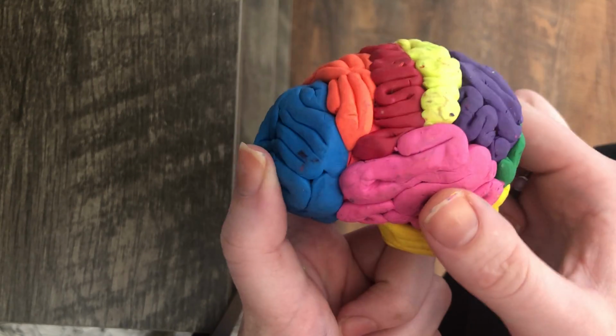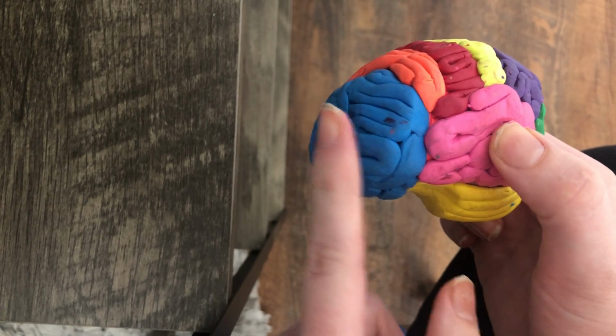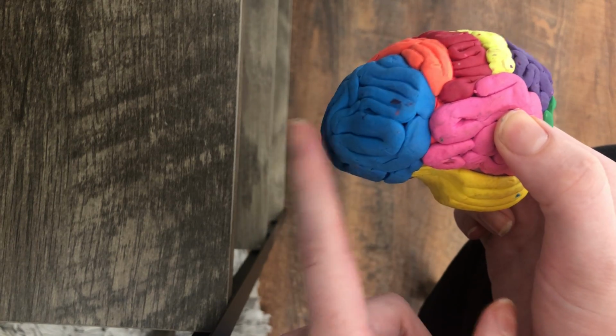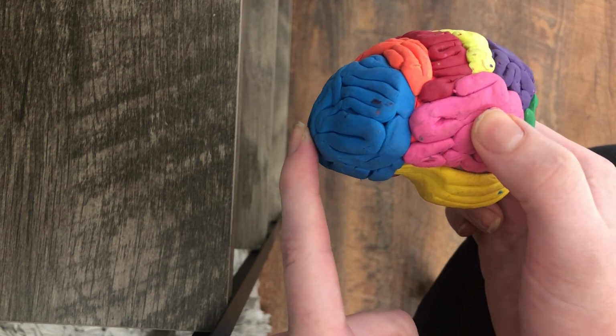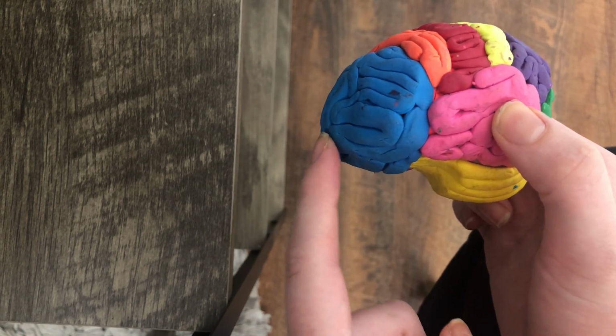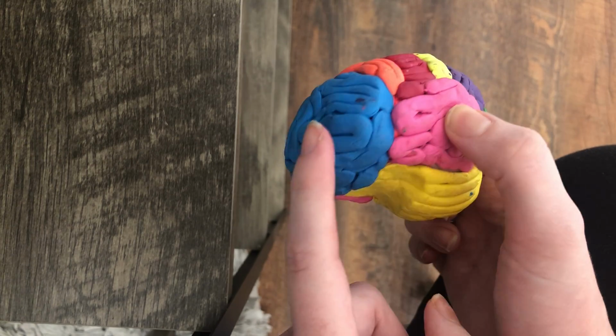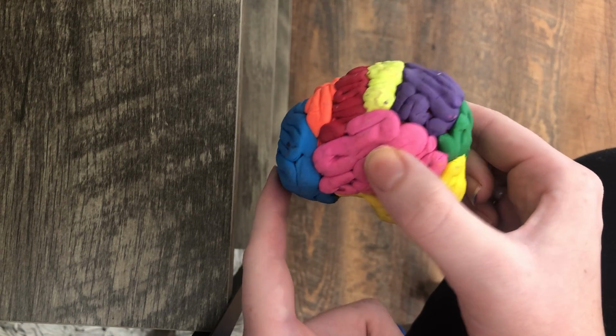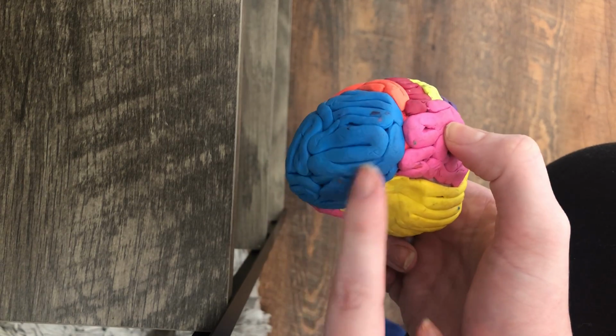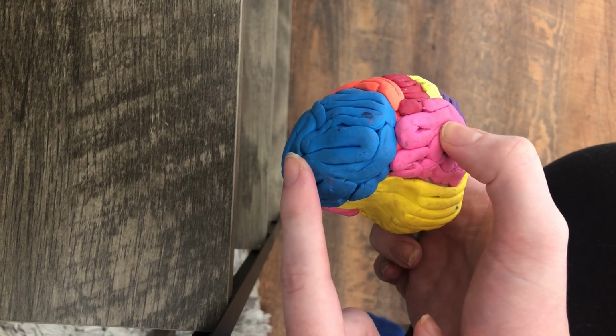And then the prefrontal cortex, that's here, the front part of the frontal lobe. And that is what's responsible for working memory and short-term memory. So when you're doing a task and you need to pull a memory to aid you in that task, this area is responsible for that.